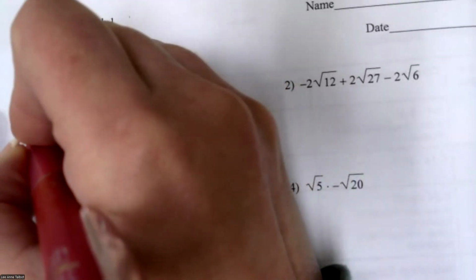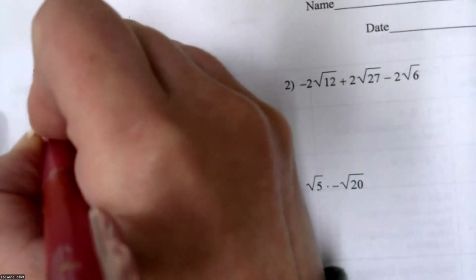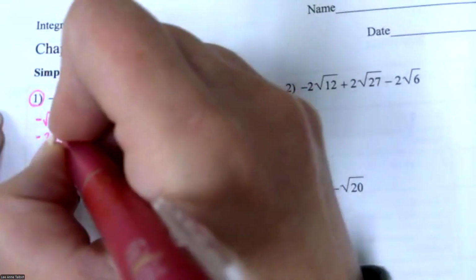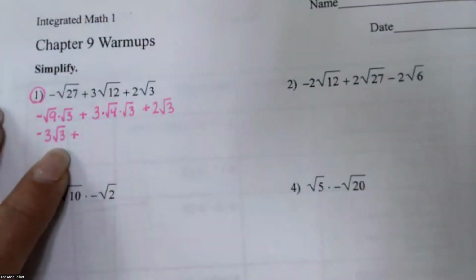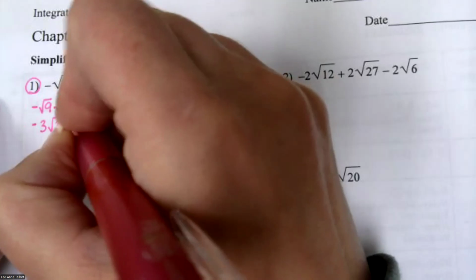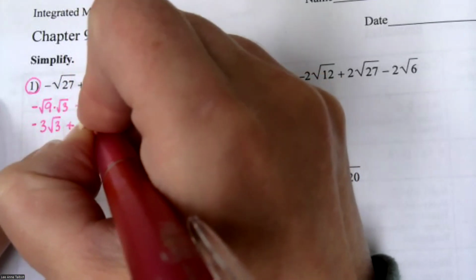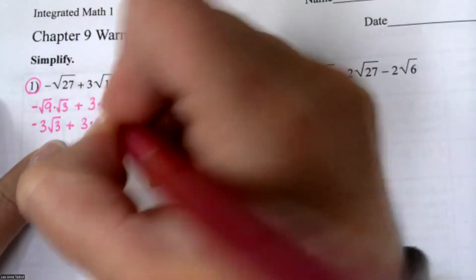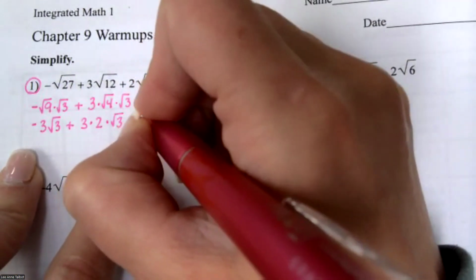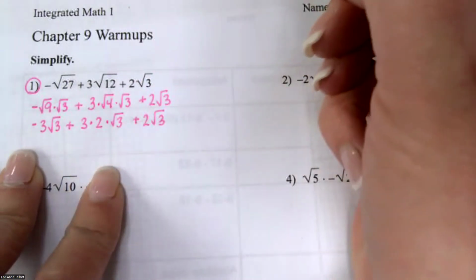Okay. Square root of 9 is 3, so negative 3 root 3 plus. Okay, so this is 3 times square root of 4 is 2 times square root 3 plus 2 square root 3.